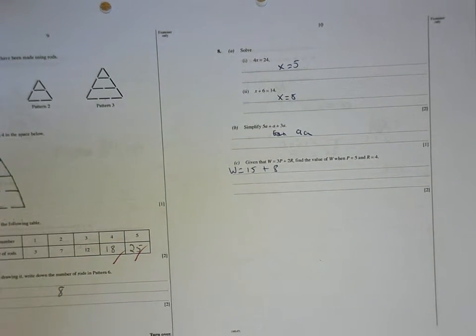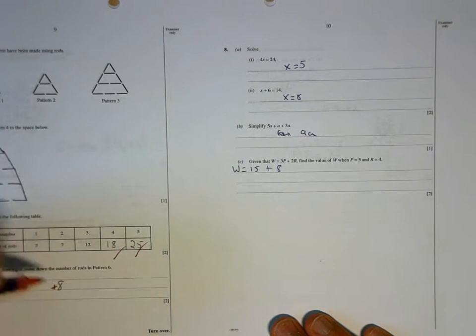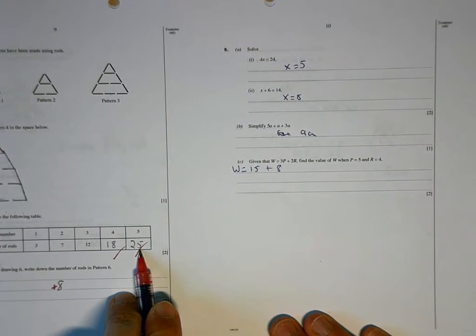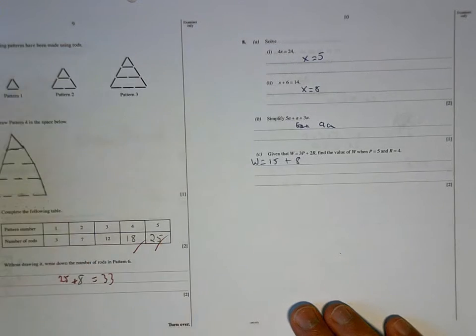18 and 25 are correct. It's not 8, it's plus 8. You've got to add 8 to that. So the number of rods in pattern 16 is going to be 25 add 8, which is 33.